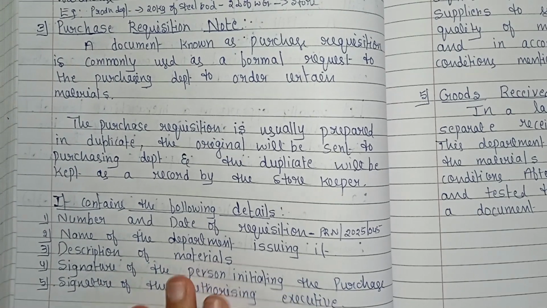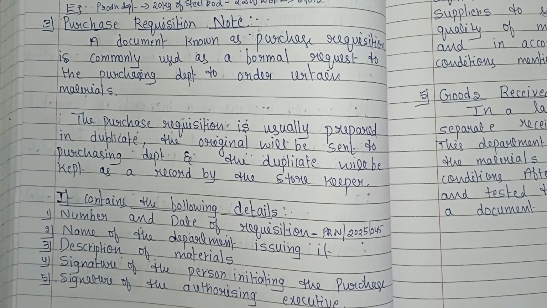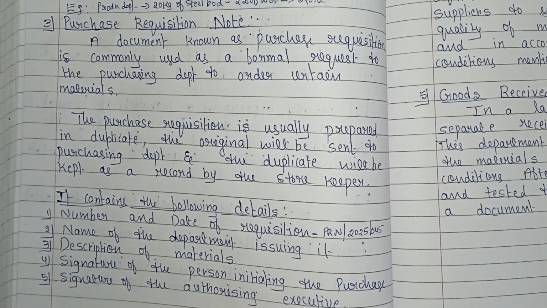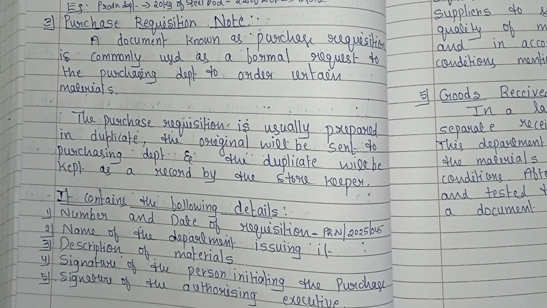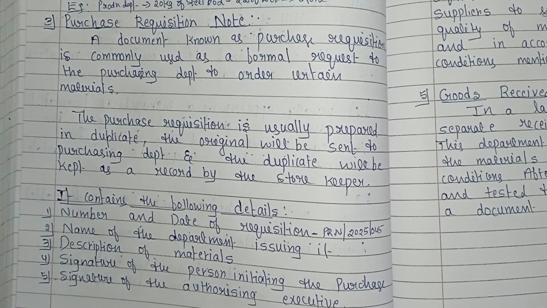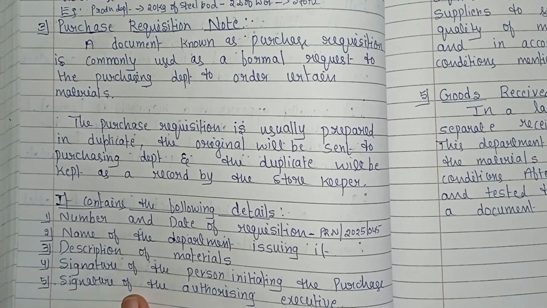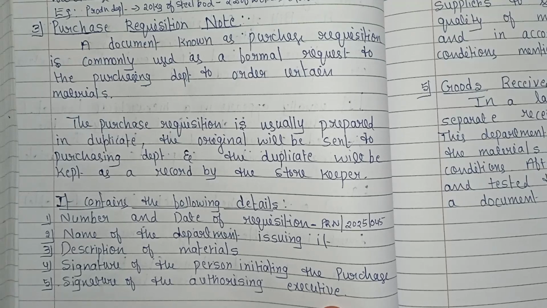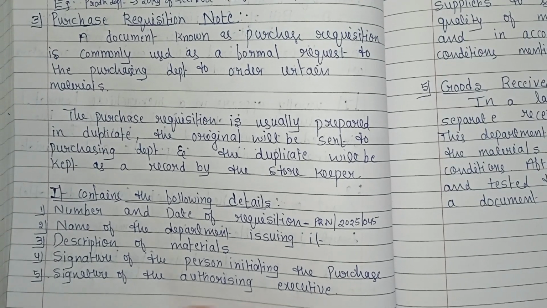It confirms that the request has been made by an authorized individual and serves as a record of responsibility. Clear? Next, last one, that is signature of the authorizing executive.